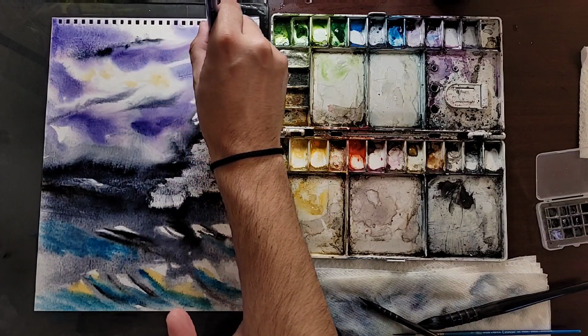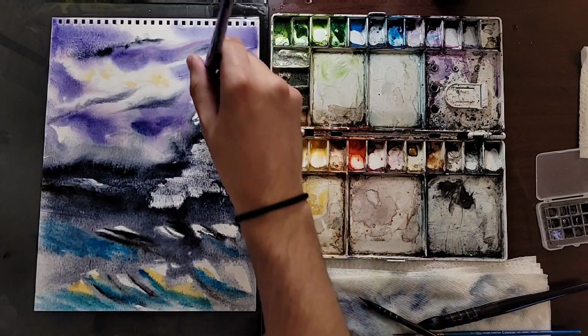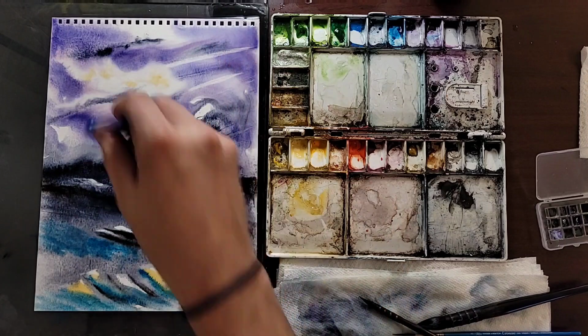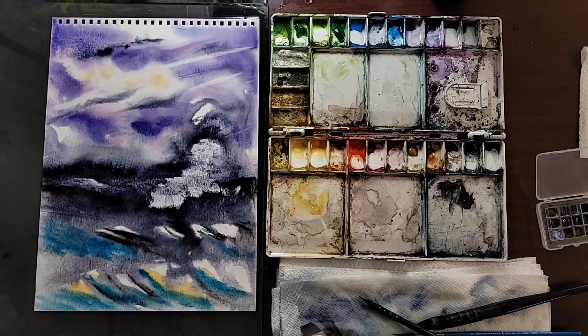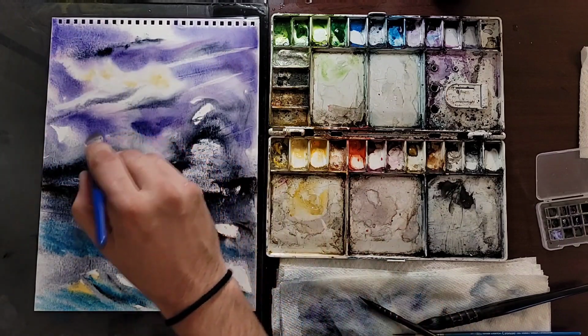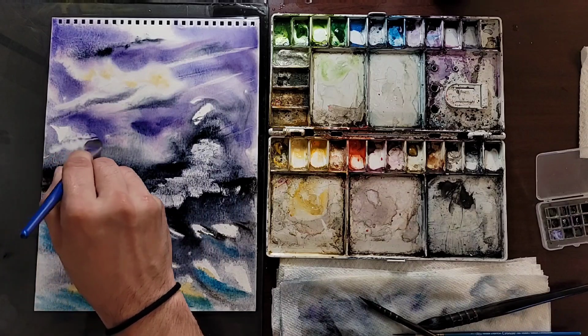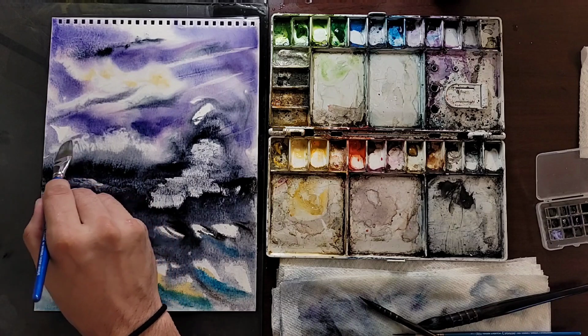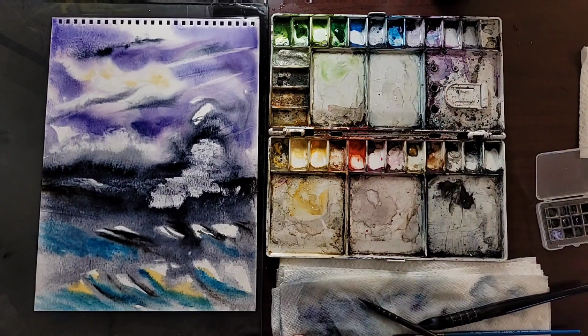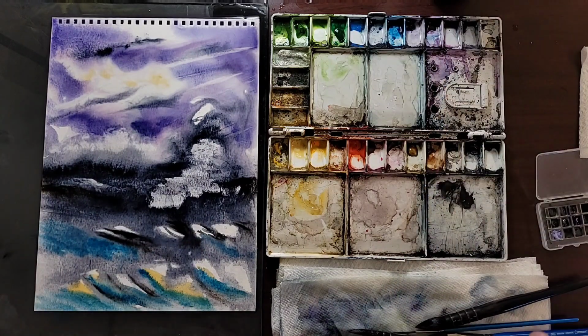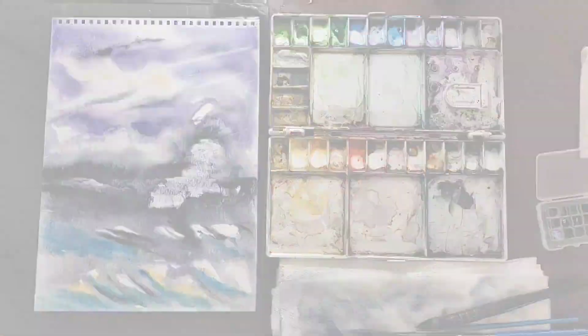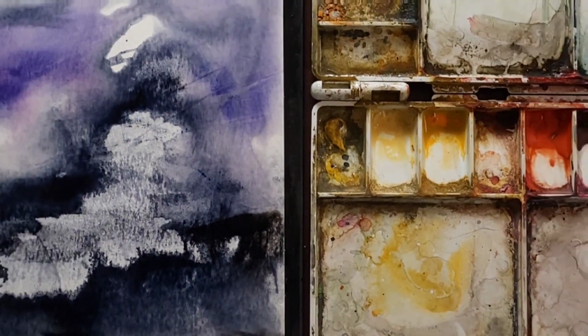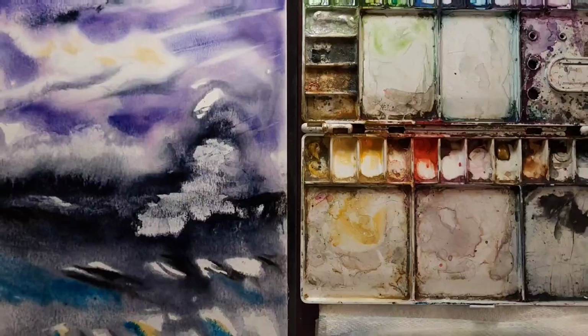I'm gonna take a clear brush, maybe a couple of light beams, a couple of them, maybe some. I will tap a little bit for some puffy clouds. Not too much. I think it's enough movement up there. And there you go. Watercolor, abstract, seascape.